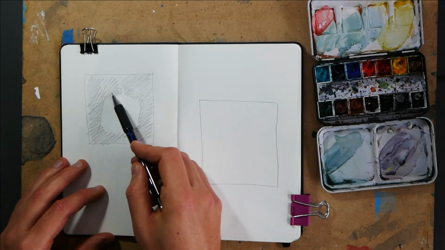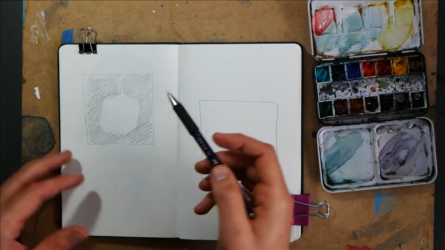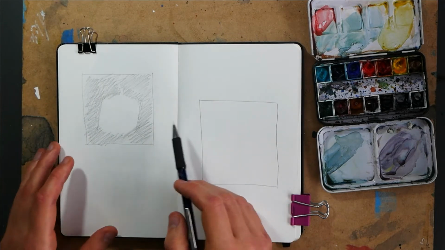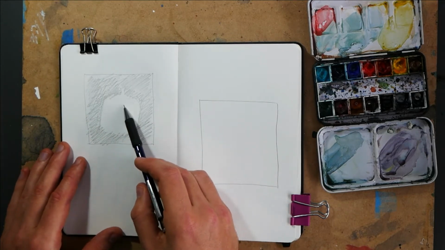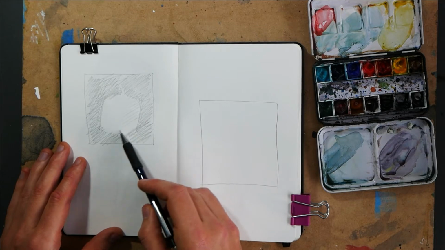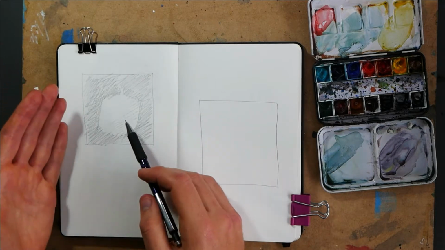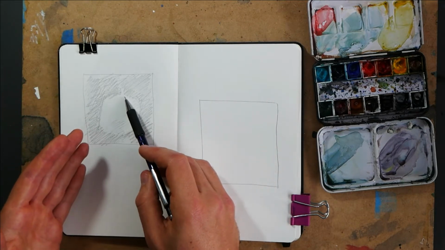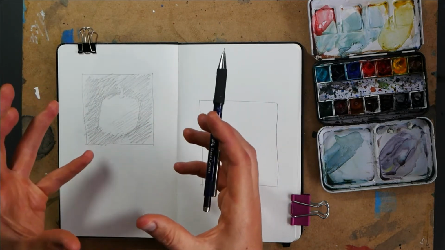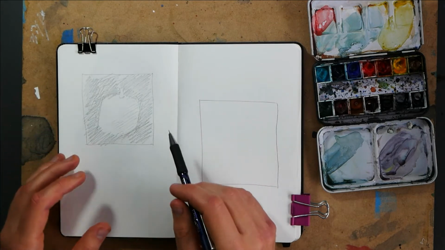We can now start to see that we've got an apple, or perhaps it's a tomato or whatever, and we could then apply a little bit of shading to our negative space and we can start to build up that it's actually a sphere. But the most basic version is to just leave a big blank, literally a white space.